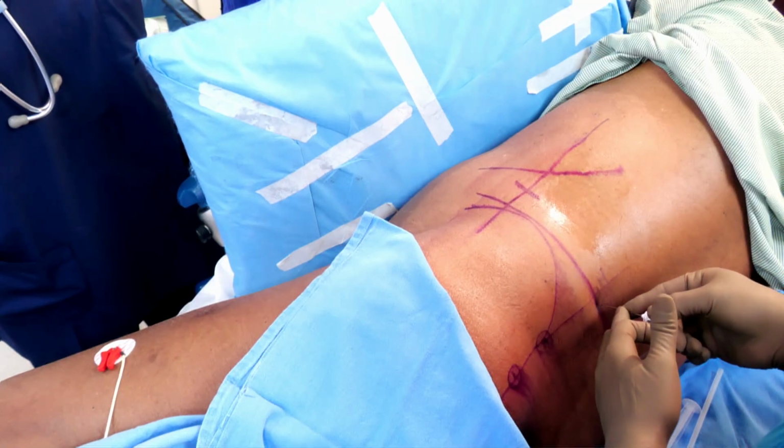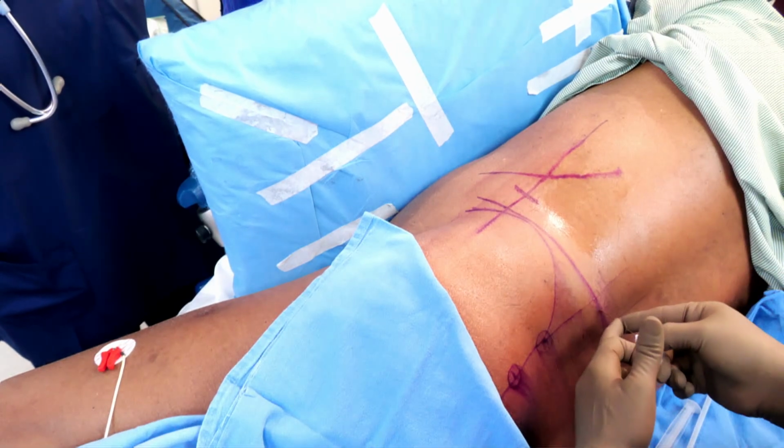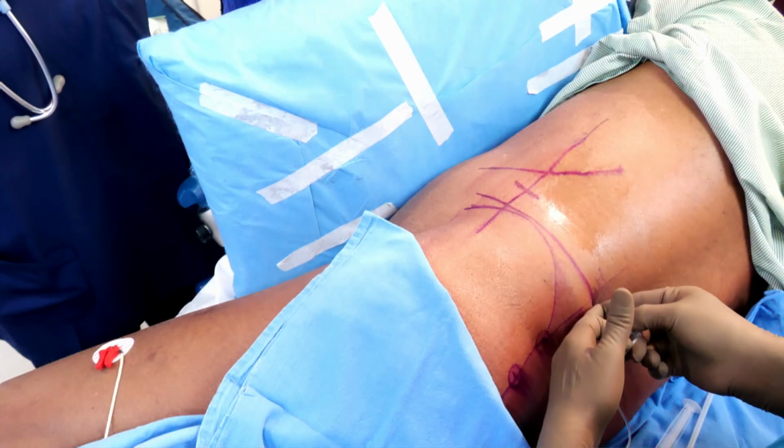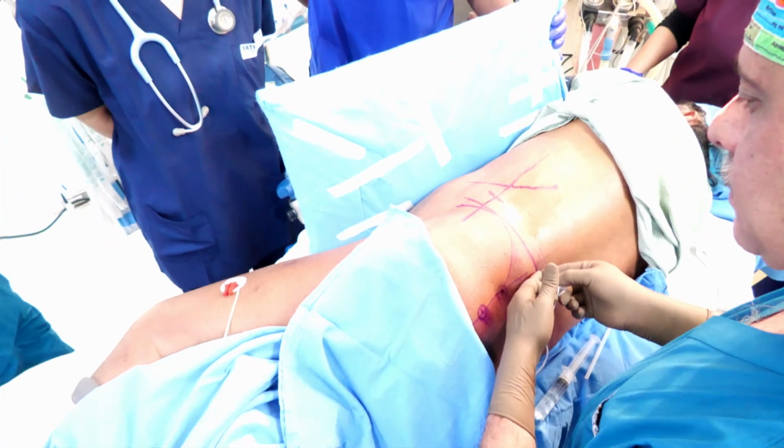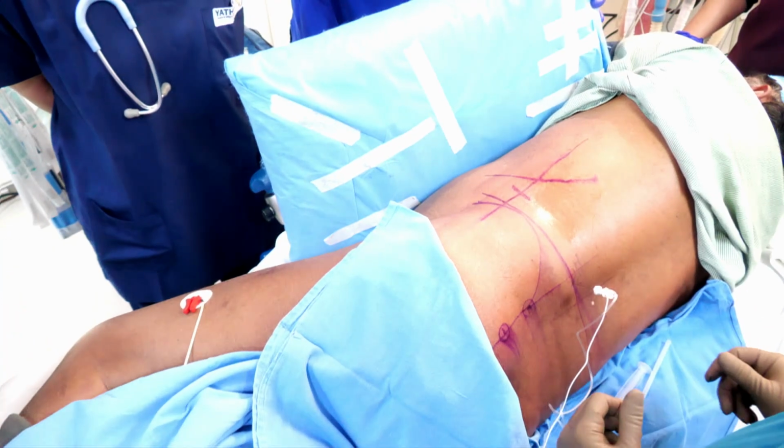So this is probably the transverse process. I am keeping around 2 centimeters. I am going cephalad. We are able to see the twitches. Yes, so these are the contractions.